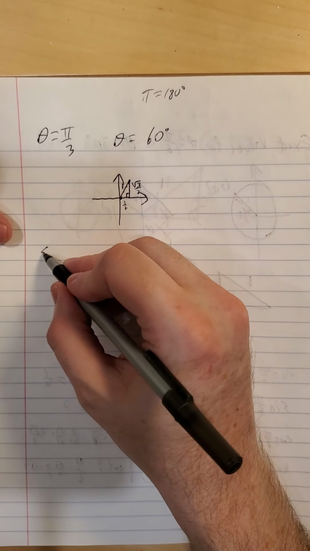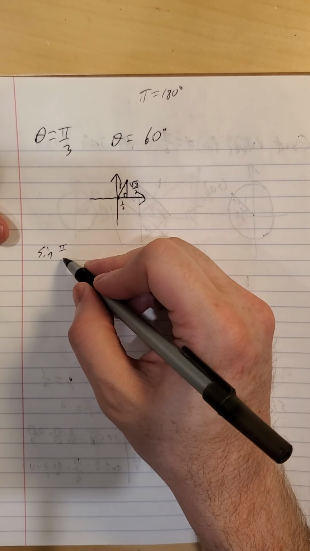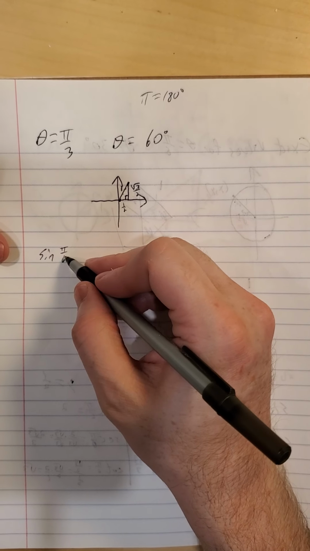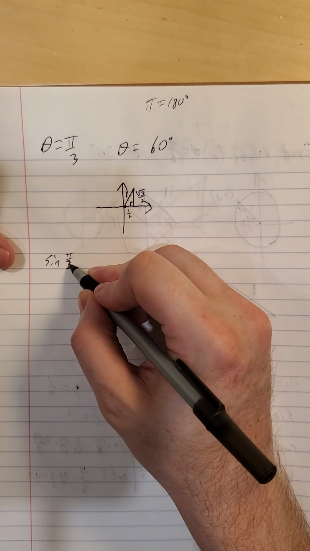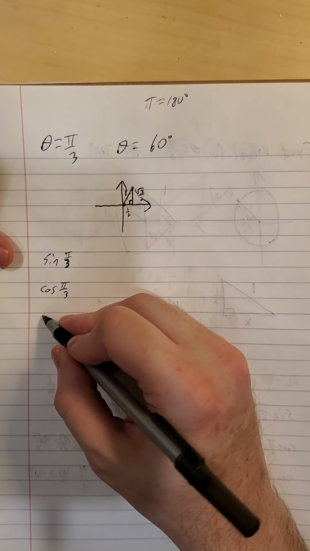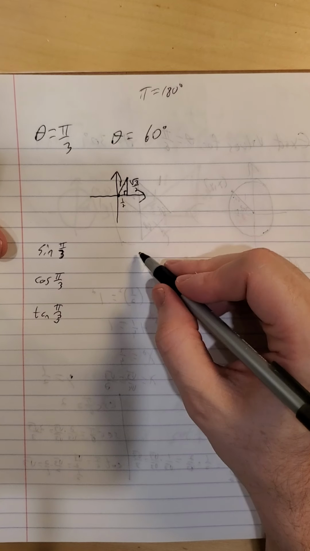So see if you can fill out the 6 trig function values for that. See if you can find sine of pi over 3, cosine of pi over 3, tangent of pi over 3, and their reciprocals.